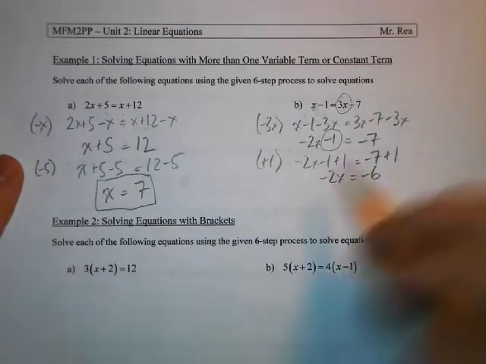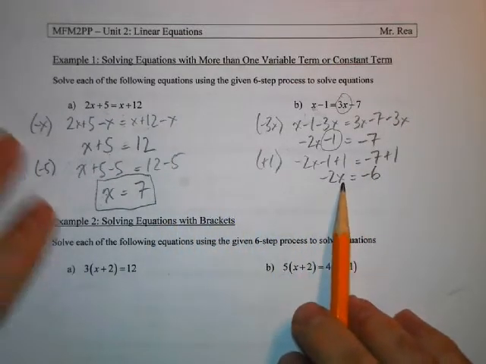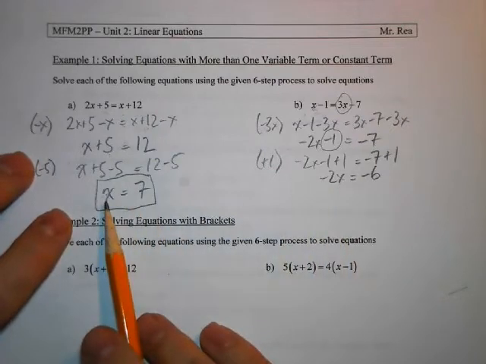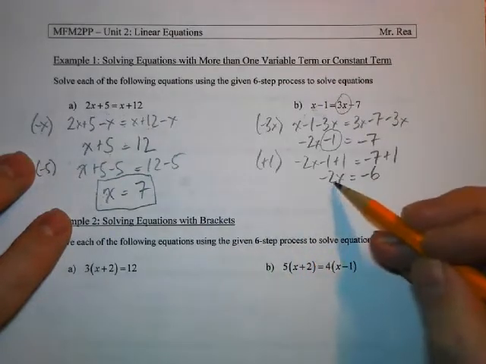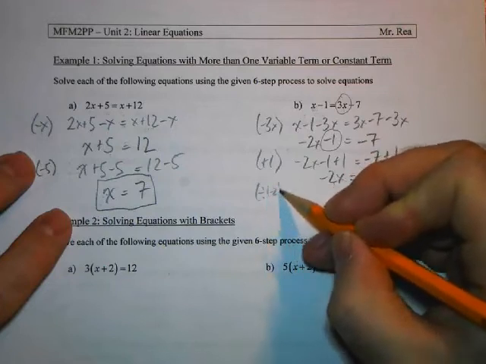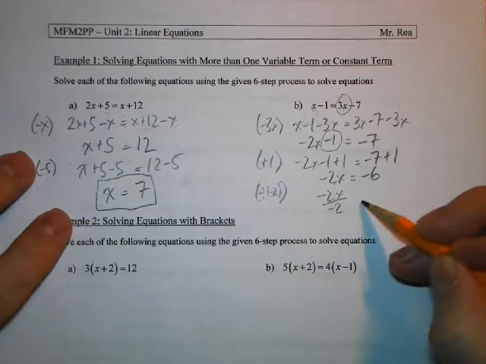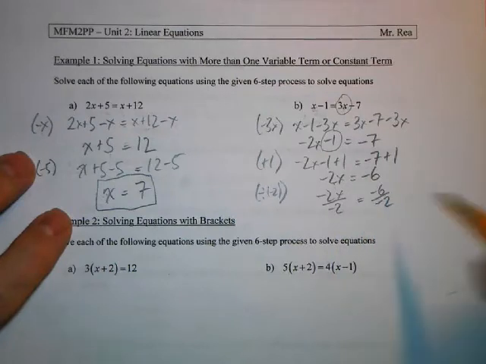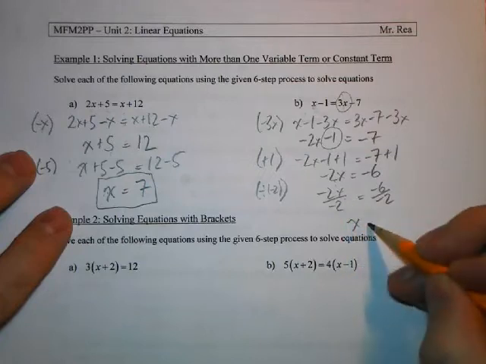Okay, now in this case we're not done because I've got a negative 2 that I'm multiplying with the x. Here I just had x. So I actually do have to do step 6 here, where I divide by the coefficient. So here I divide by negative 2. So negative 2x divided by negative 2 is equal to negative 6 divided by negative 2. Lots of negatives that cancel out, and I end up with x equals 3.